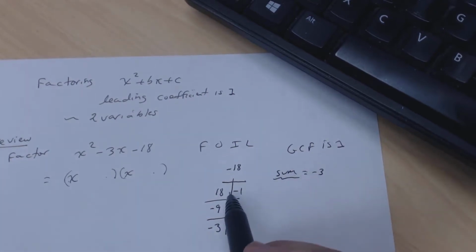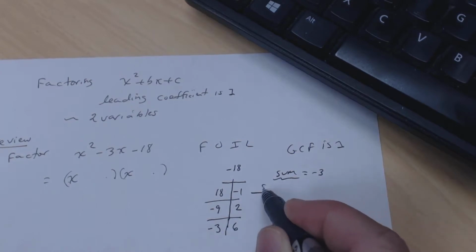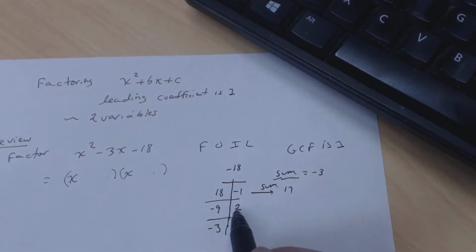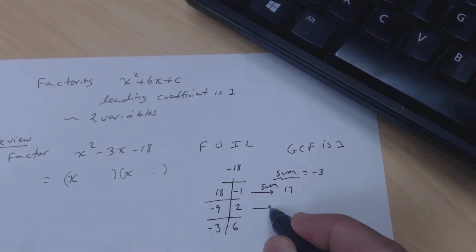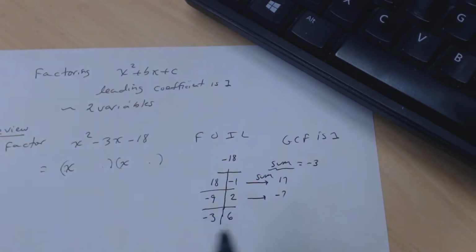Okay, so let's see. 18 and negative 1: the sum is 17. That didn't help us. Negative 9 and 2: negative 9 plus 2, the sum is negative 7. That didn't help us, because I want the sum to be negative 3. Negative 3 plus 6: the sum is positive 3. That didn't help you, but notice this is a positive 3 and I want a negative 3.